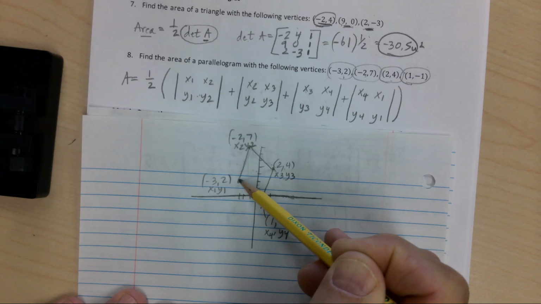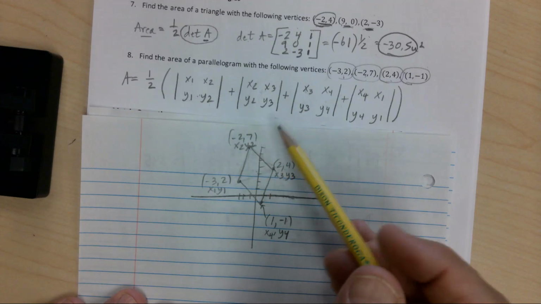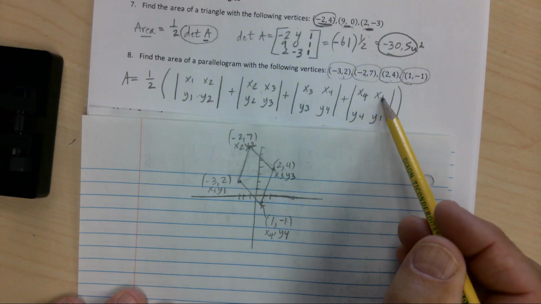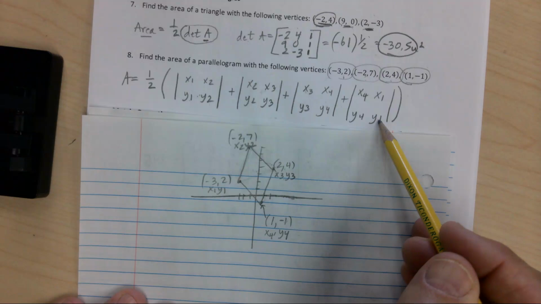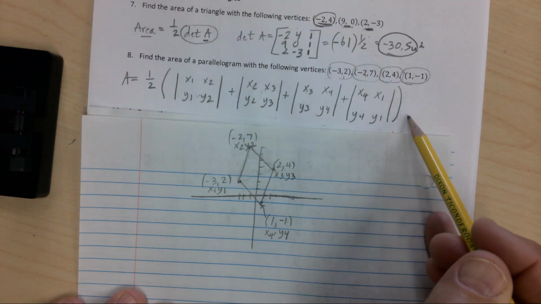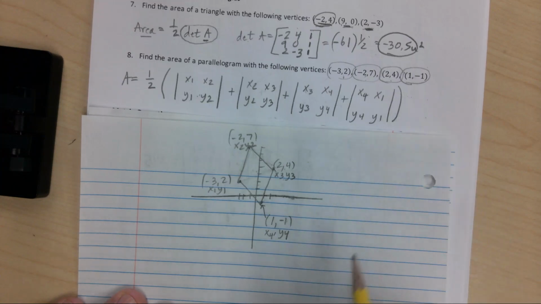Now if this is a pentagon, a 5-sided polygon, you could keep going: this would be x5, y5, and then you'd have to finish it with x5, y5, x1, y1. You just keep going. But this is our problem, so let's deal with it.